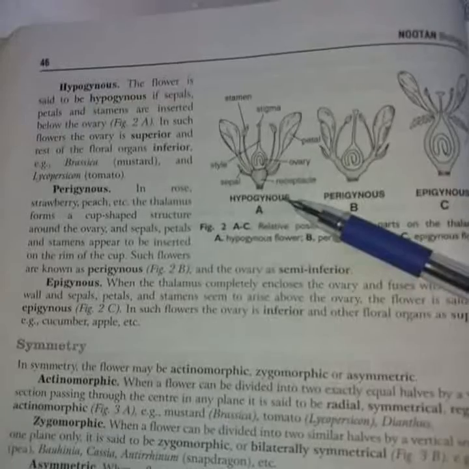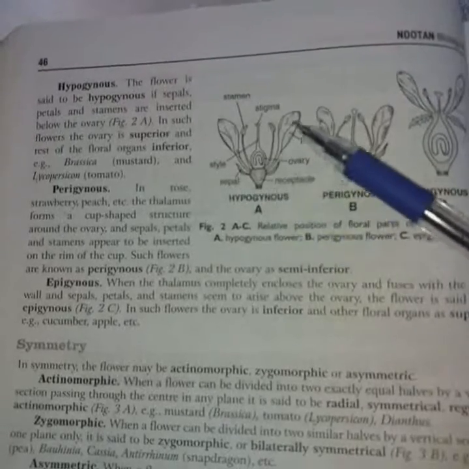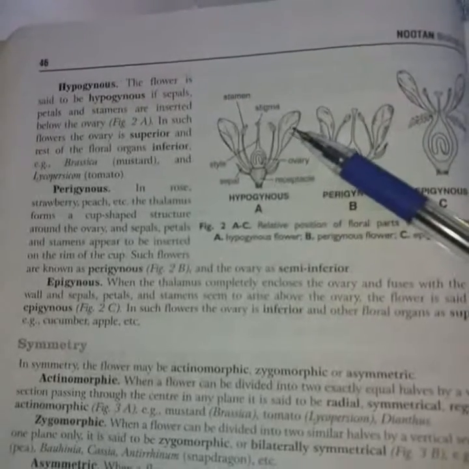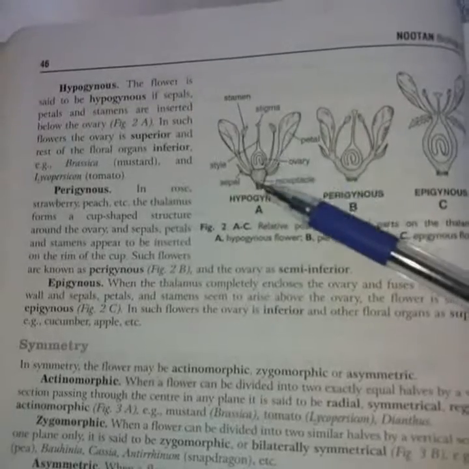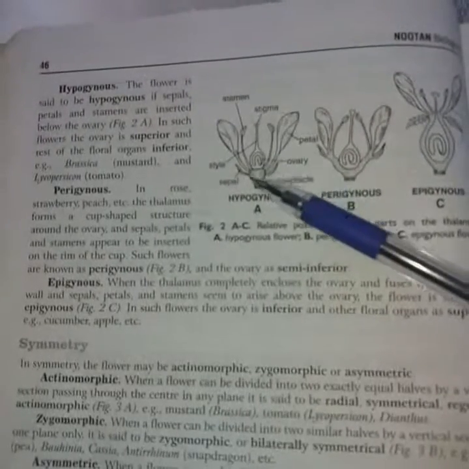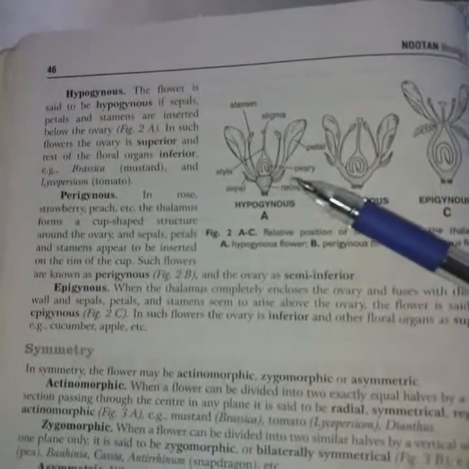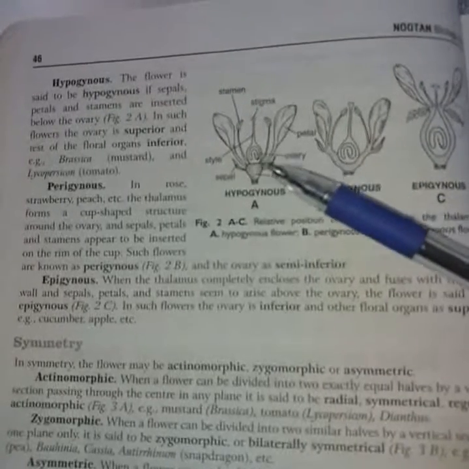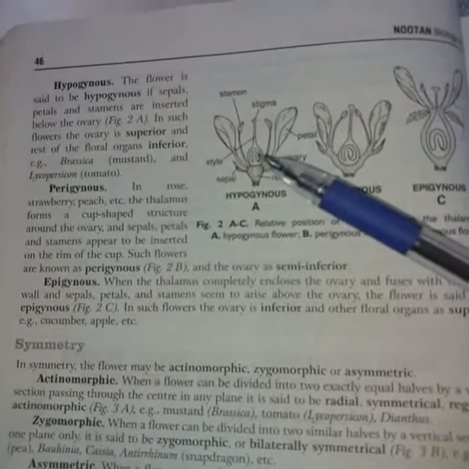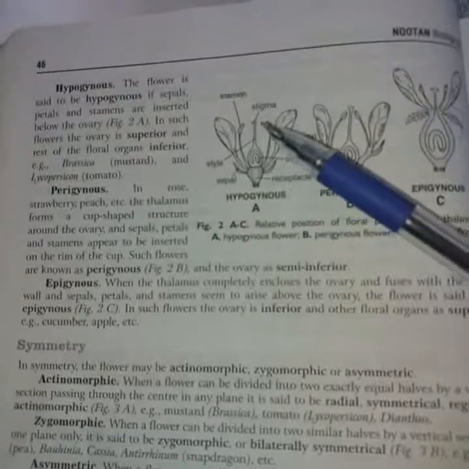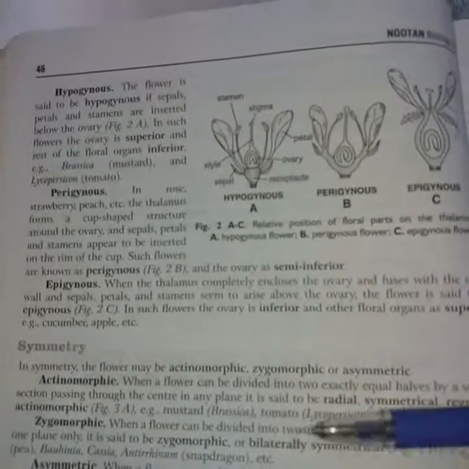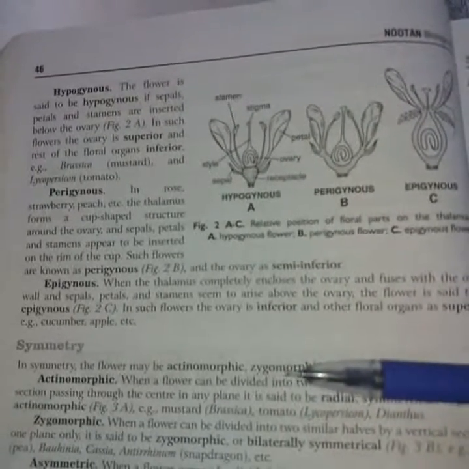When the sepals and petals are inserted below the ovary and attached to the thalamus, or the ovaries are totally open, it is called hypogynous position.